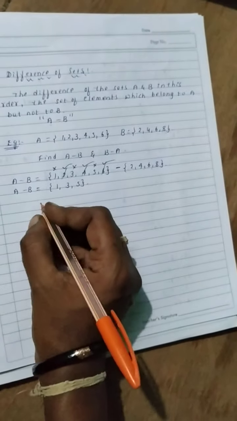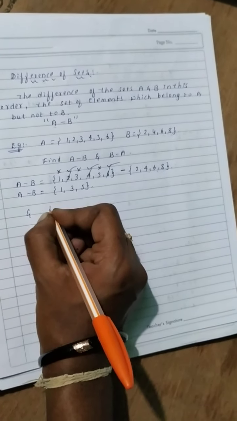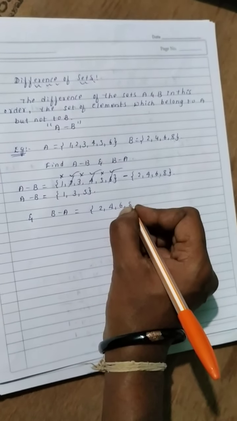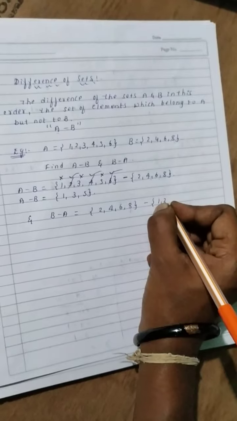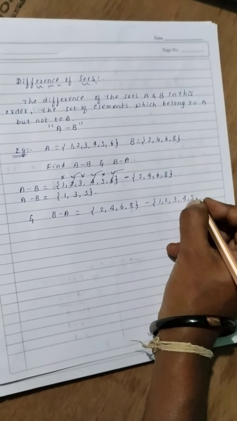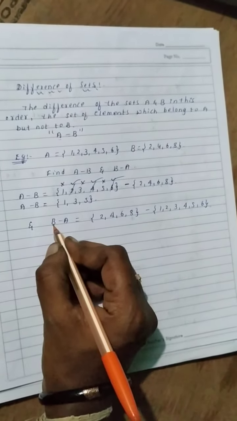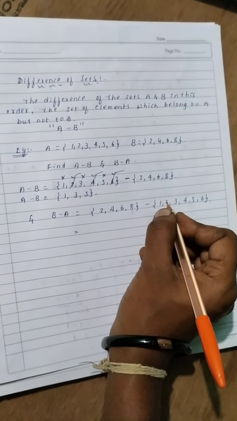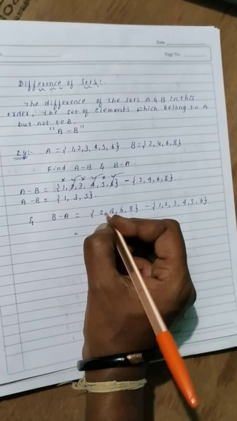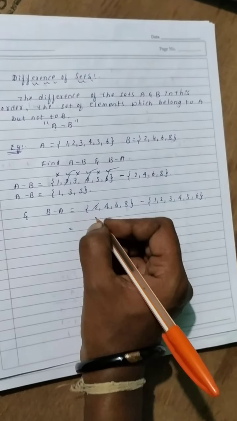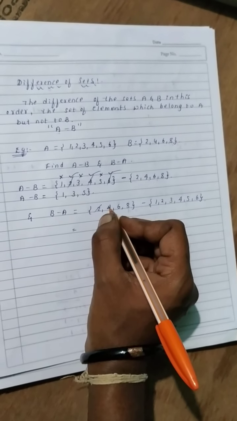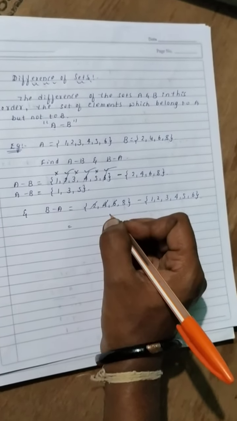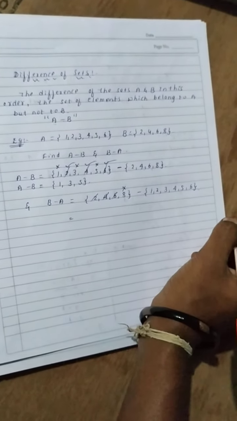We'll do it the same way for the next one, B minus A, which is nothing but 2, 4, 6, 8 minus 1, 2, 3, 4, 5, 6. The elements of B which are not there in A. Which element is there, you just slash out. 2 is there, then 4 is also there, 6 is also there, 8 is not there.